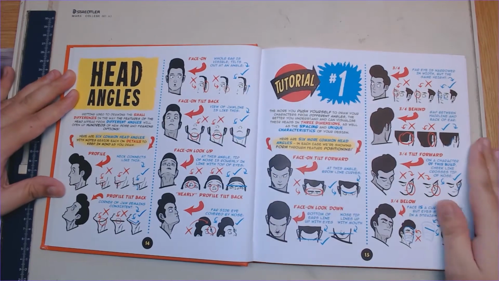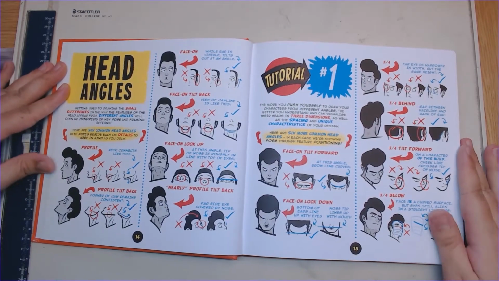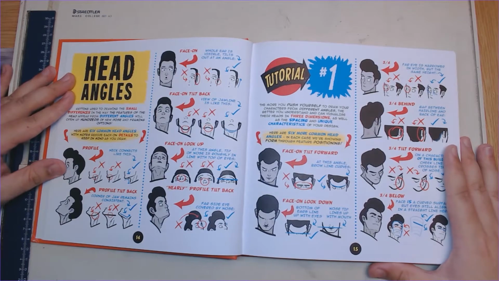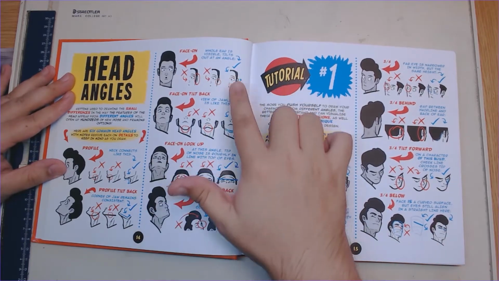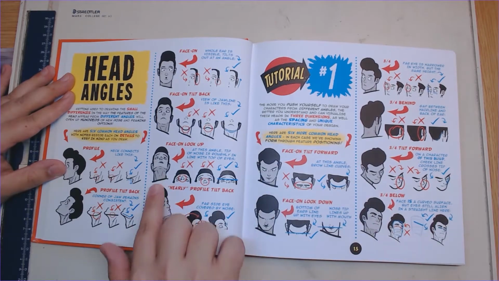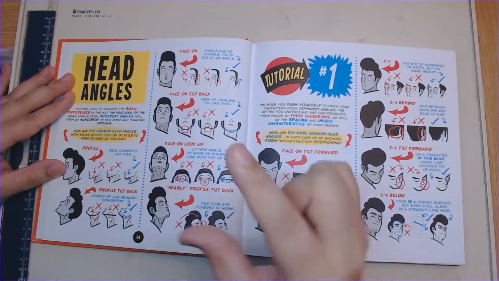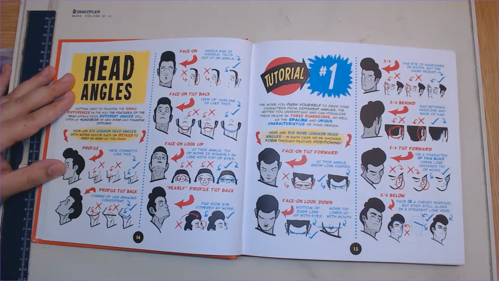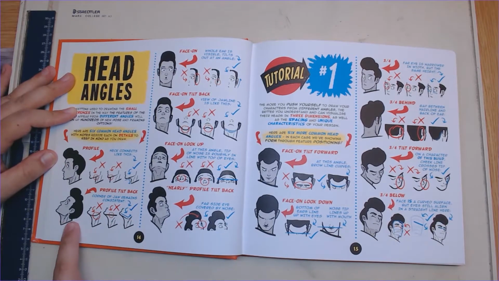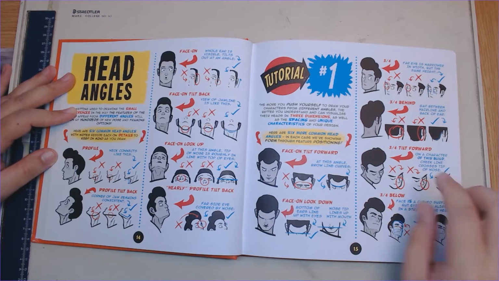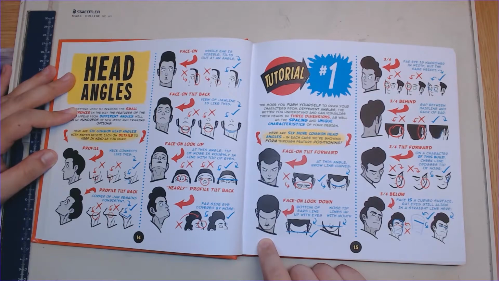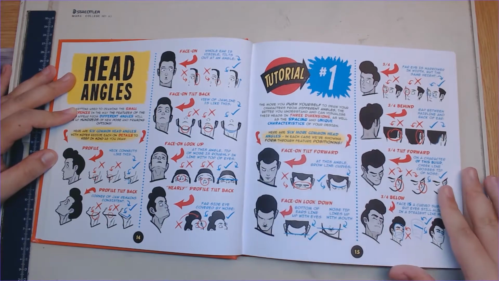So here we have head angles. In this case, it's about perspective and just where the chin would be relative to the nose and eyes, that when you start to look up, it starts to sort of squash down together because of foreshortening. And general features to look out for when the head is tilting up. And I definitely have a problem when the head is tilting downwards, and I will get a lot of those things wrong.